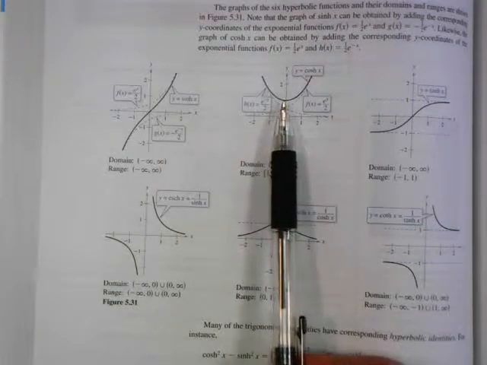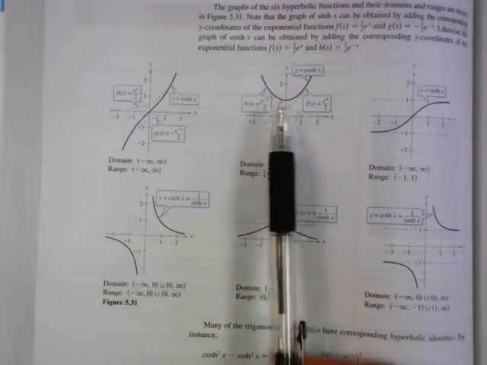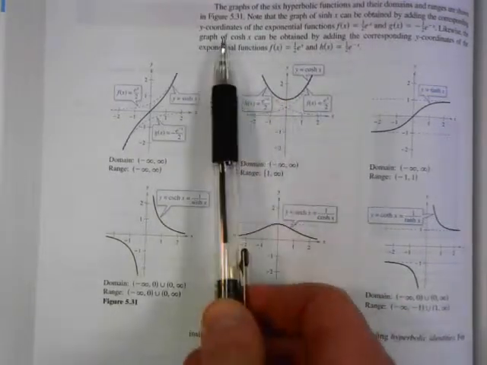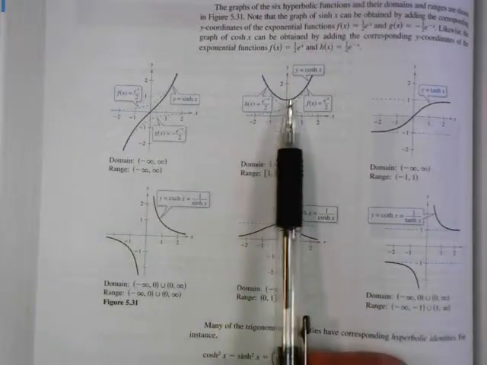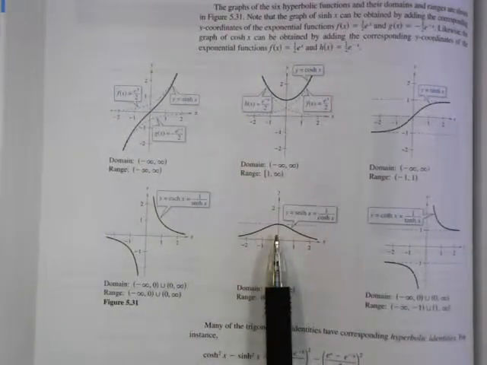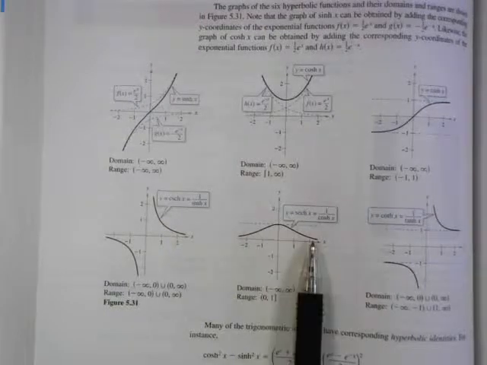How would you bound this one to make it one-to-one? You could either use the positives or you could use the negatives. Which one do you like? Typically we use the positives. So you would bound this one from 0 to infinity, and I think this one the same thing. Bound it from 0 to infinity, and then they would have inverses.